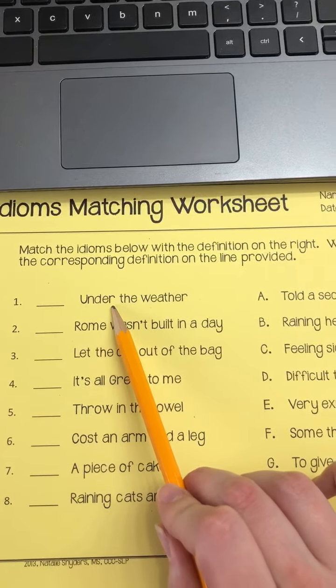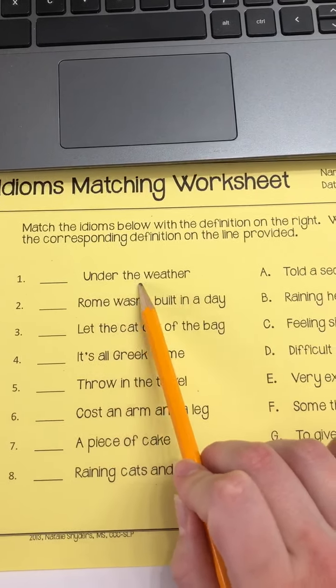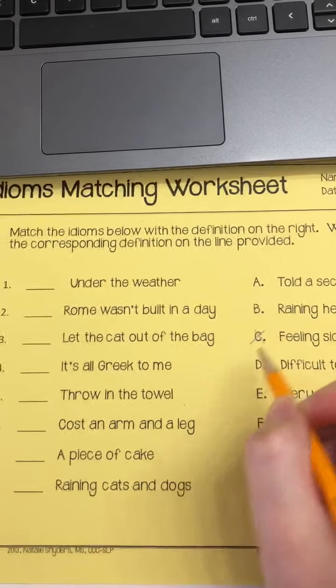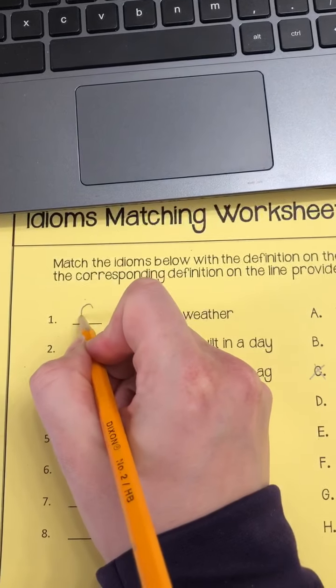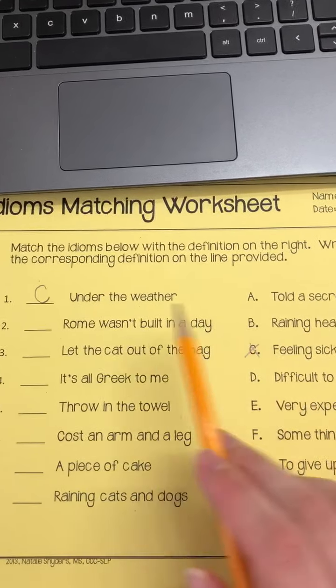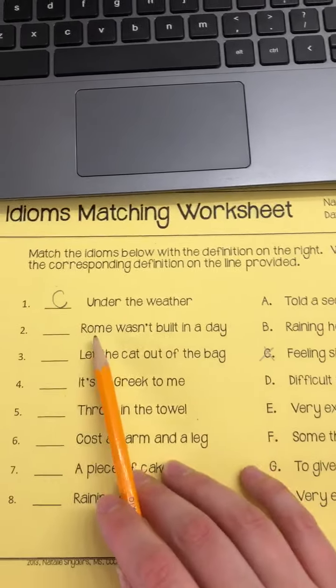Let's think. Janica didn't come to school because she was under the weather. Means she was feeling sick. Thanks for letting me use you as an example. So I'm going to put C for under the weather because it means feeling sick. It's the idiom for feeling sick.